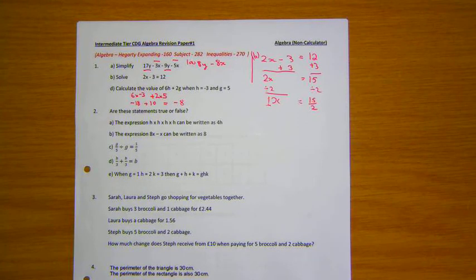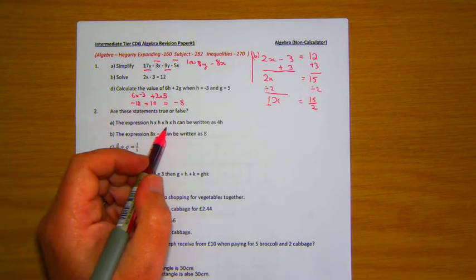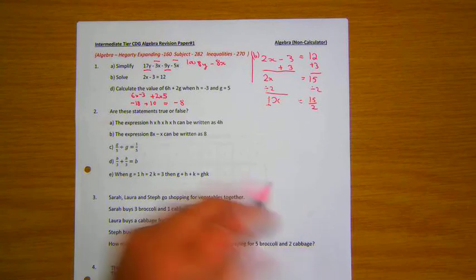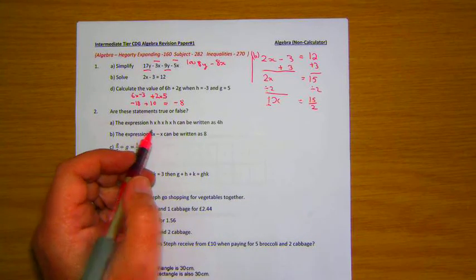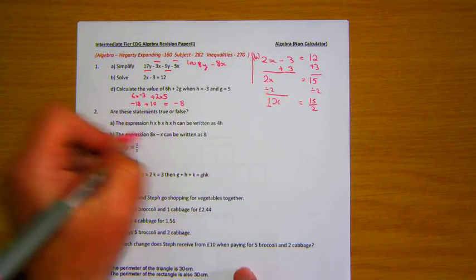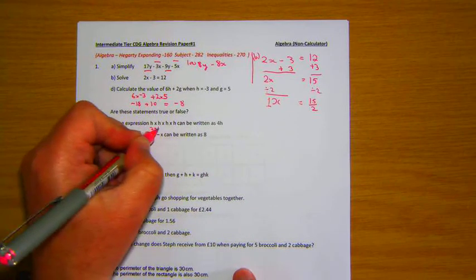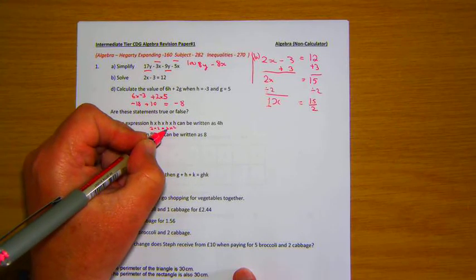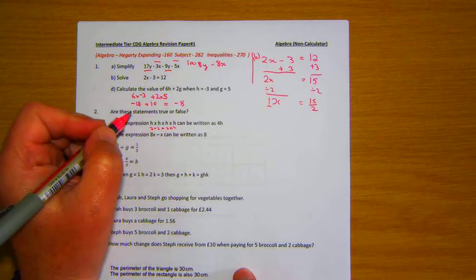Question 2. Are these statements true or false? The expression h times h times h times h can be written as 4h. Now, if you're not sure what to do with that, replace the h with a number. Let's say 2. So if h was 2, that would be 2 times 2 times 2 times 2. 2 2s are 4, 4 2s are 8, 2 8s are 16.